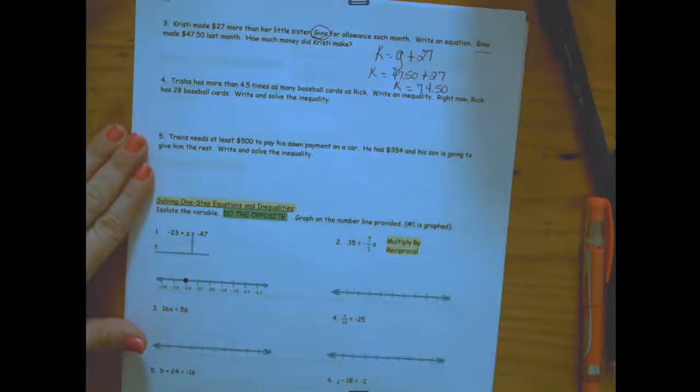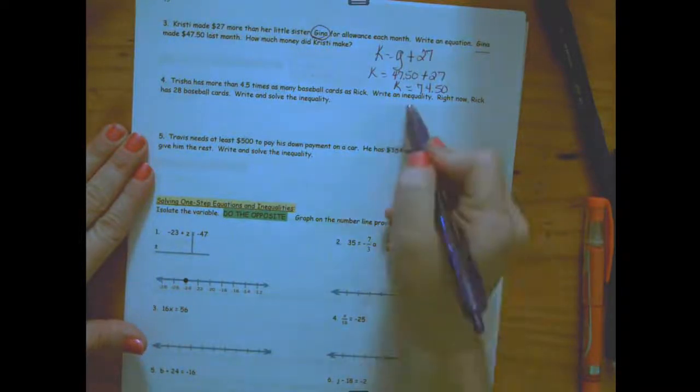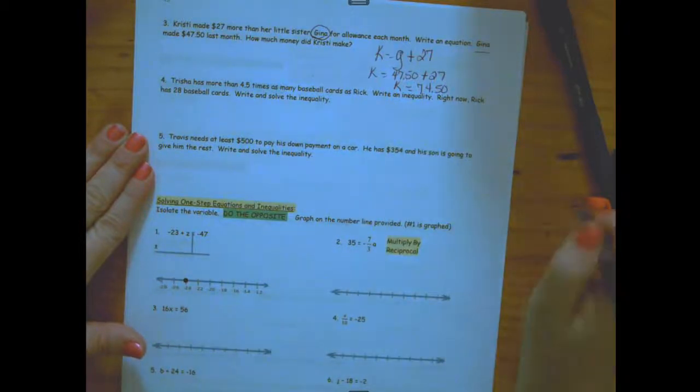Trisha has more than 4.5 times as many baseballs as Rick. Write an inequality. Remember, inequalities are greater than, less than, greater than or equal to, less than or equal to.